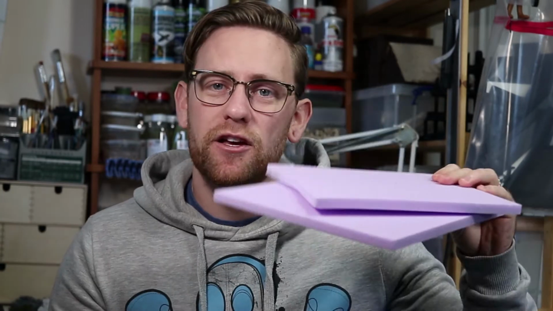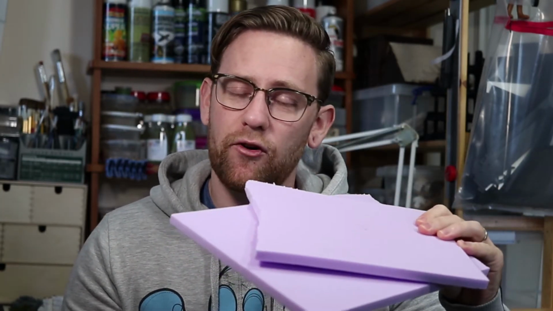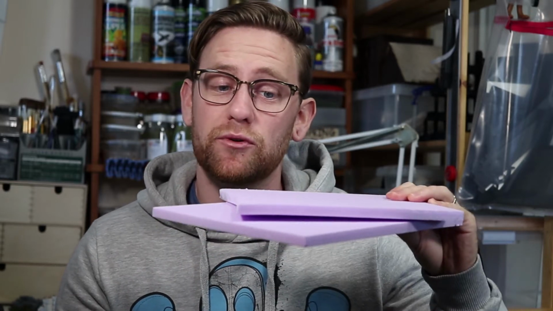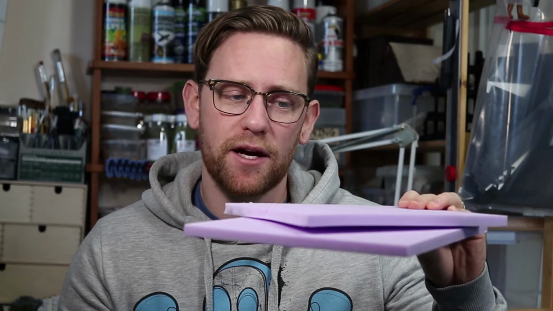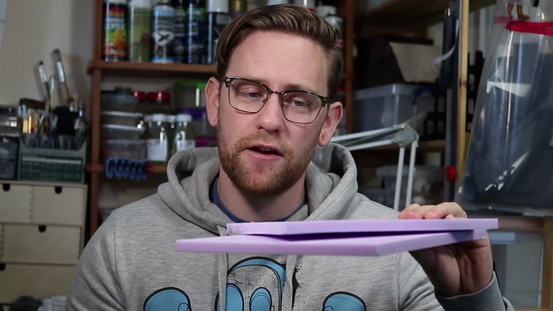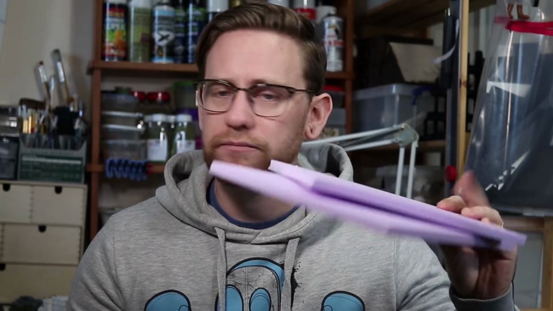So if you're unsure about this type of polystyrene, you normally get it, or it's described as insulation boards. This particular one is floor insulation, and you can pick this up at most builder merchants, or even on eBay. I think you can buy this. But yeah, it's really good stuff.